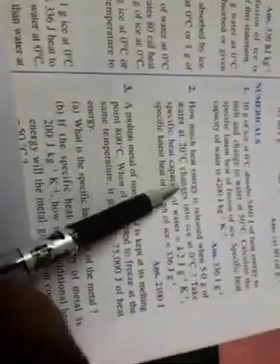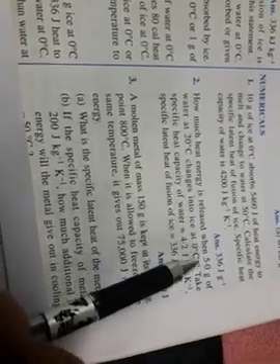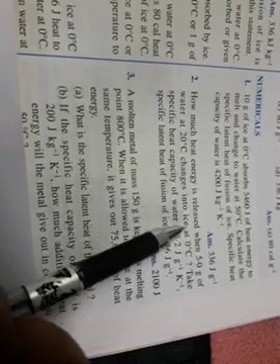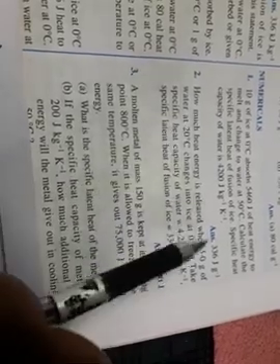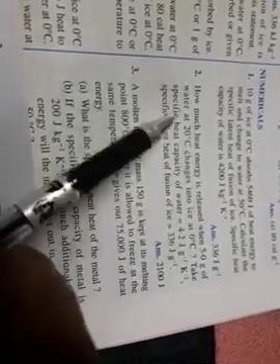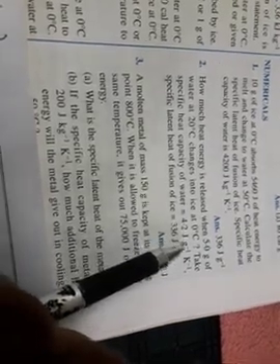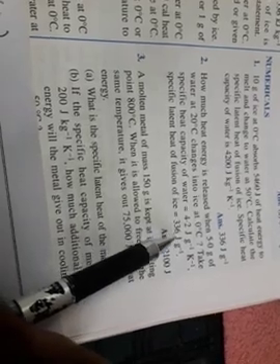Second question. How much heat energy is released when 5 gram of water at 20 degrees Celsius changes into ice at 0 degrees Celsius? So now there is a change from water to ice. Take specific heat capacity, that means C is given 4.2 joule per gram per Kelvin, and latent heat is also given 336 joule per gram.